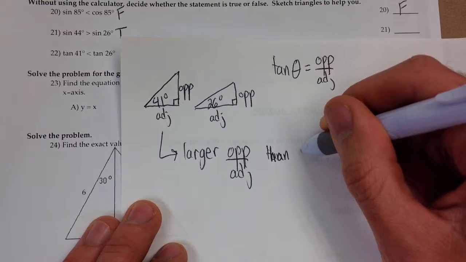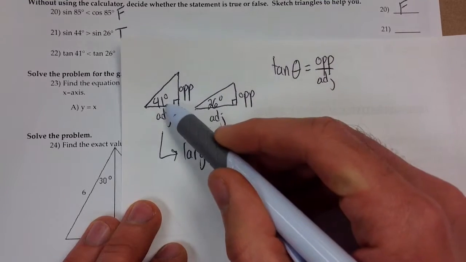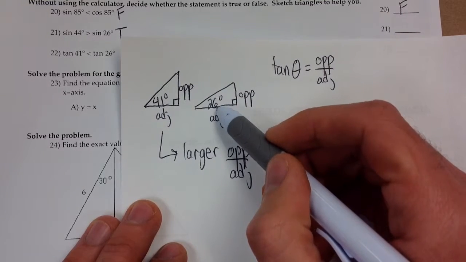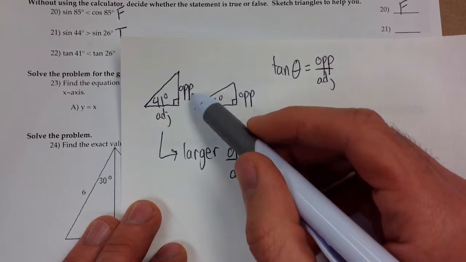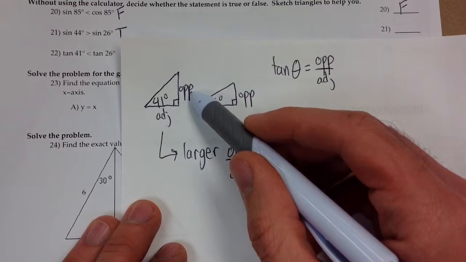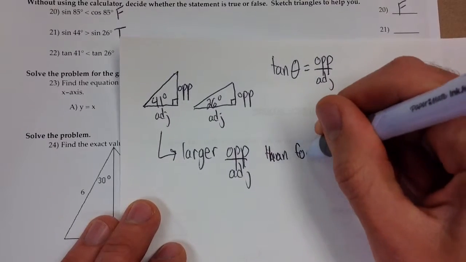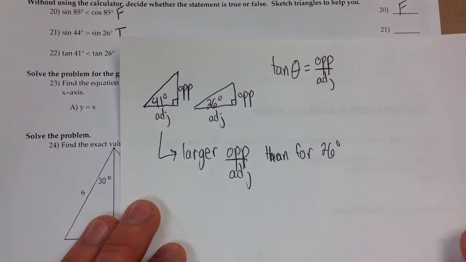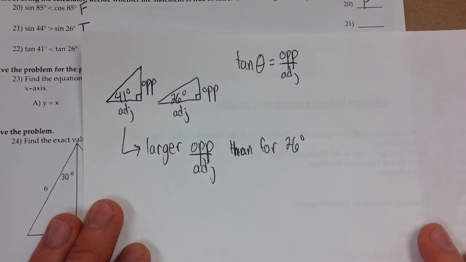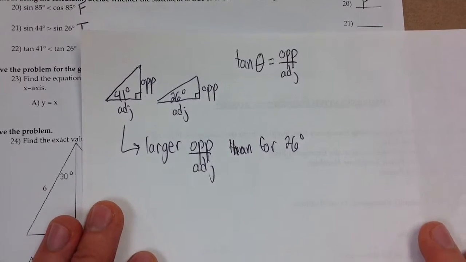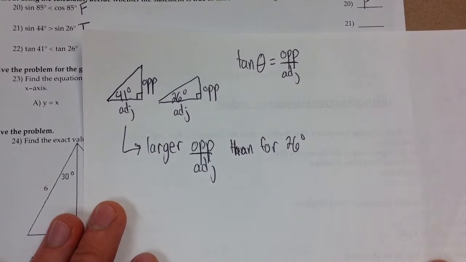Because the 41 is larger. Yeah. 41 is larger than 26. Therefore, in a right triangle, the opposite side has to be larger. It's just like the one before. Yeah, it's a wider type of thing. So the only way we can know is if we look at a picture. Well, I wouldn't say that's the only way. That's what I would do.